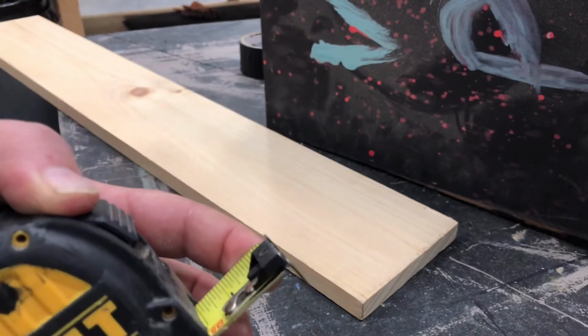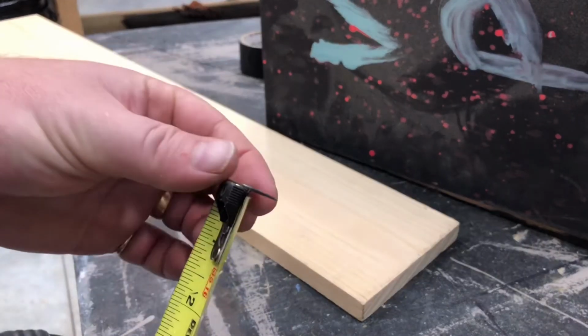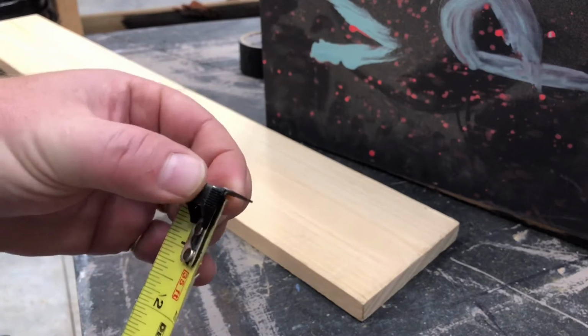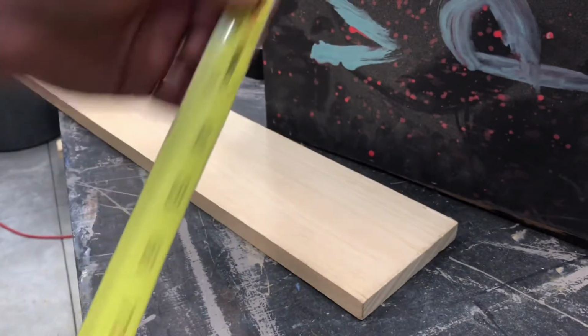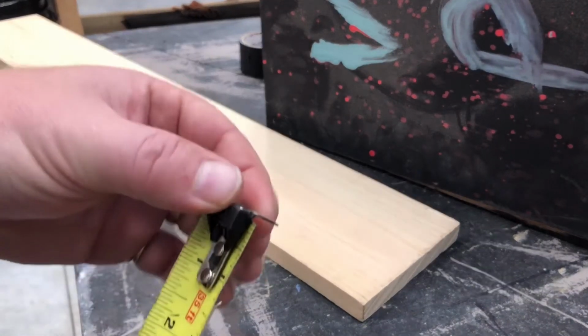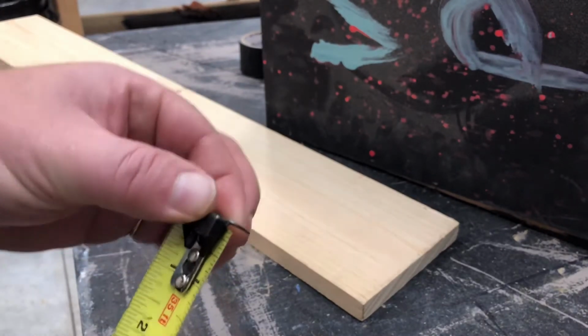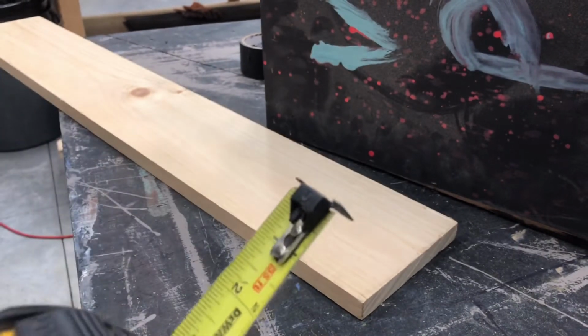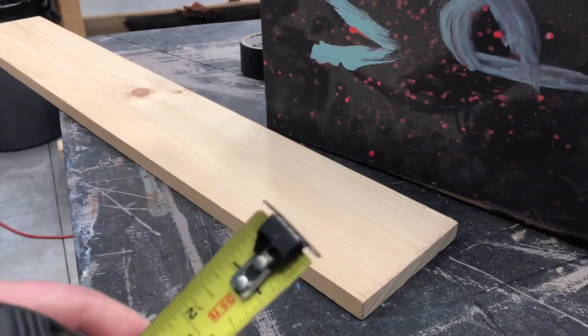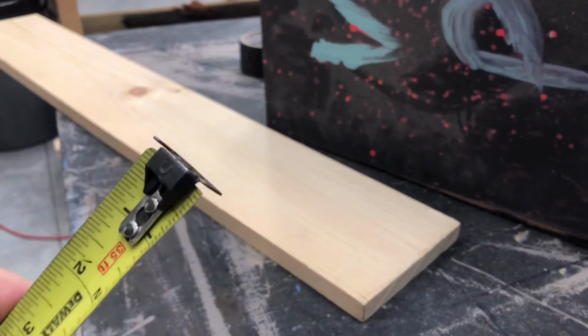The other thing that I think is very important with a tape measure is to take special care of this tip that moves. If you let the tape measure slam closed, it's going to over time wear on this little connection here and make it so that the tape measure no longer reads accurately. Okay, so we have talked about the tape measure.